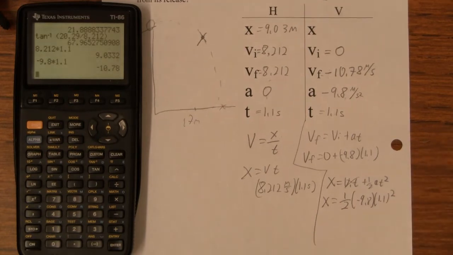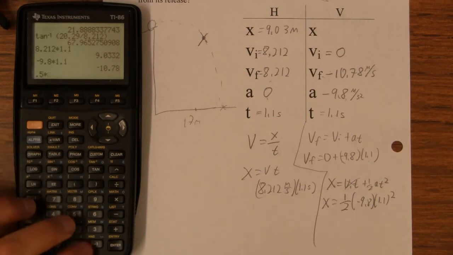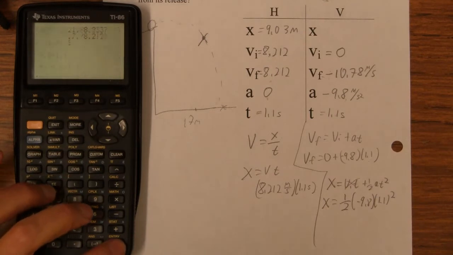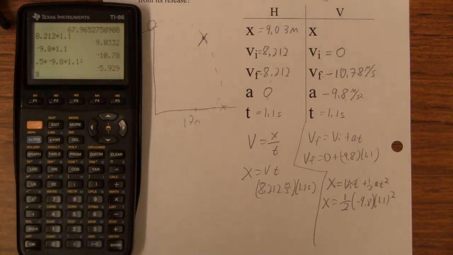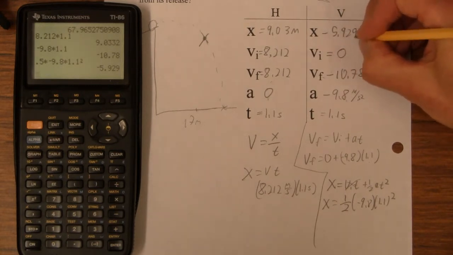Now, I'm always kind of lazy and go for the shortcut. I just go negative 4.9 times 1.1 squared, because that's half of negative 9.8. So we get negative 5.929. That's correct. So it's down.